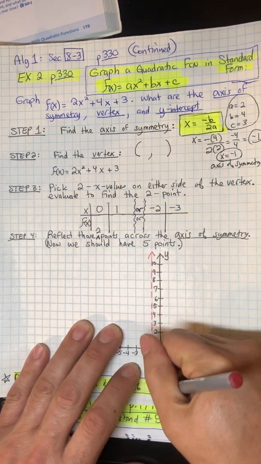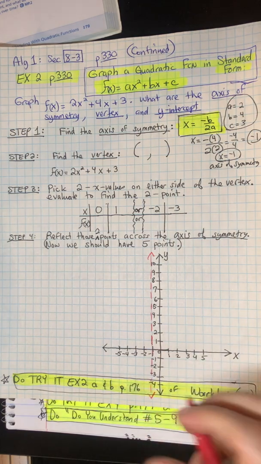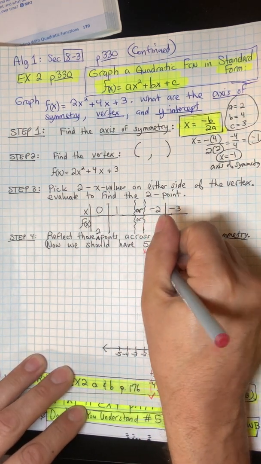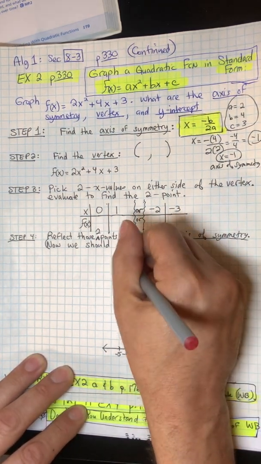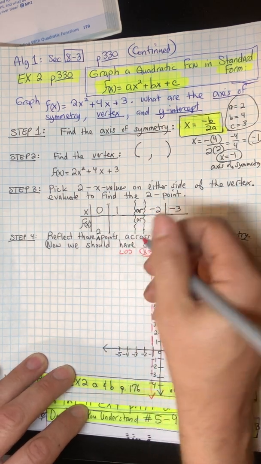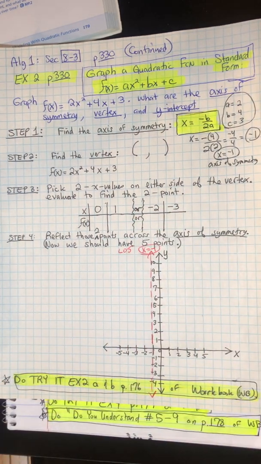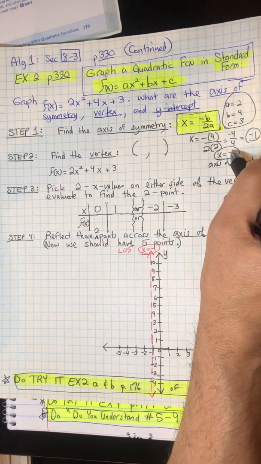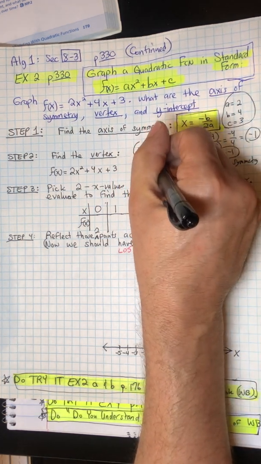And make sure it's dashed, because dash tells you it's just a line of symmetry. It's not part of the graph. It's just helping us graph it. This is the line of symmetry or axis of symmetry. So we did that already. That's step 1. Well, the line of symmetry is also the x-coordinate of the vertex. So we also know that.